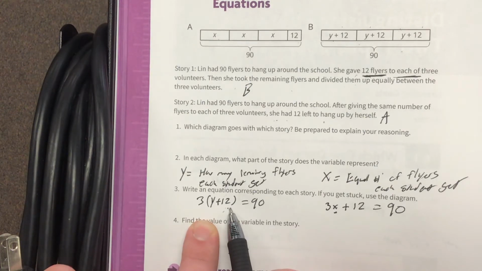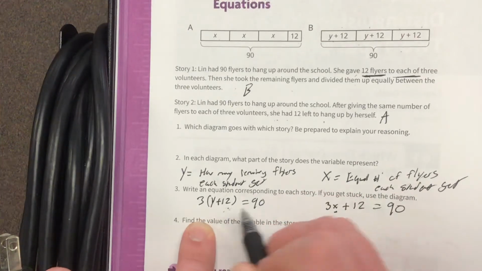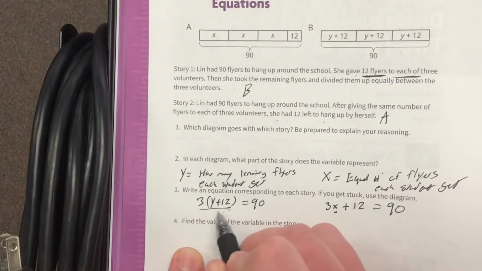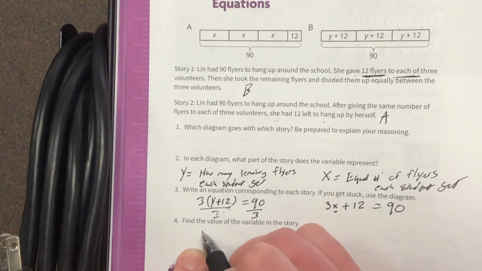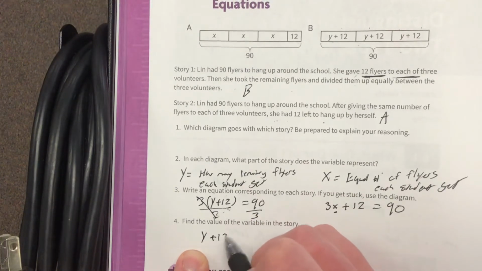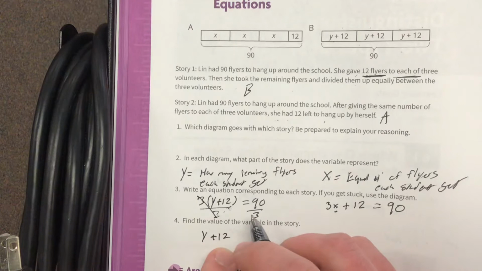Dividing the thing divided by 3. So we're going to divide both sides by 3. So on our left side, those will cancel out, and we'll have y plus 12. And then 90 divided by 3?